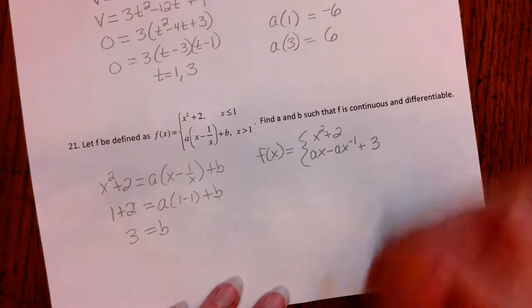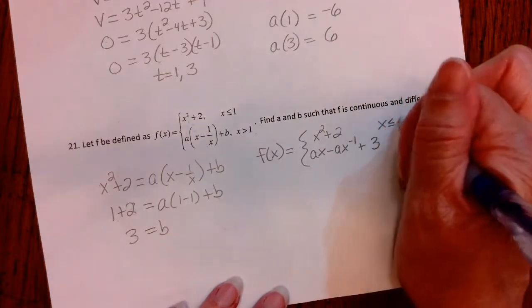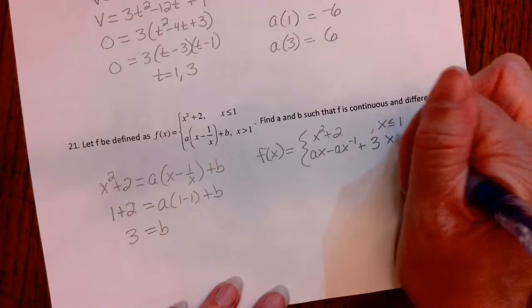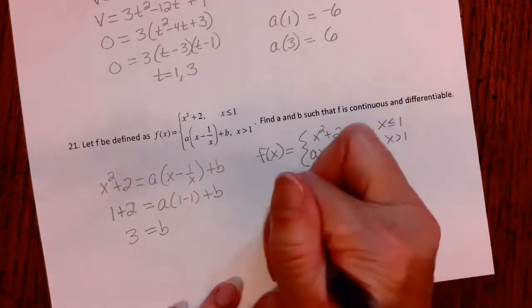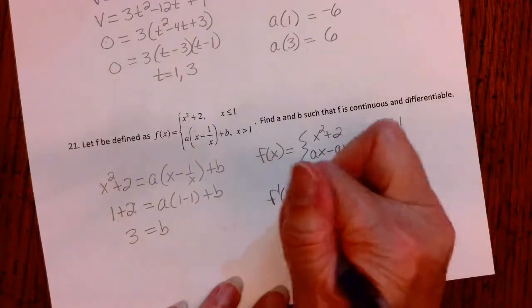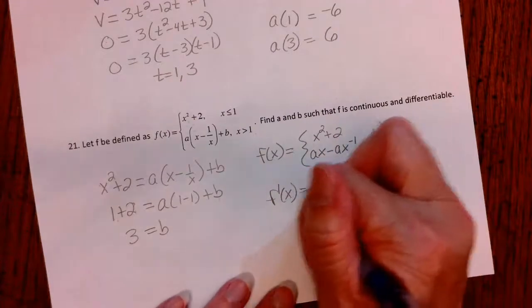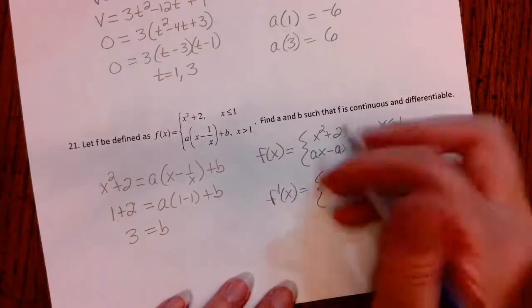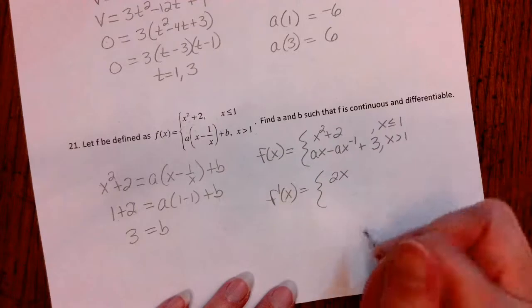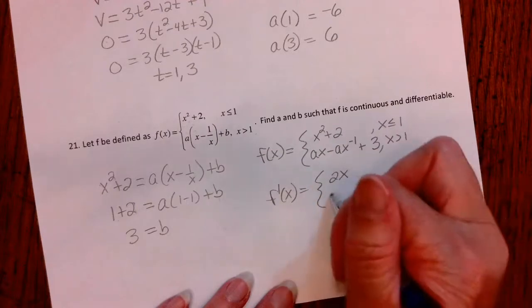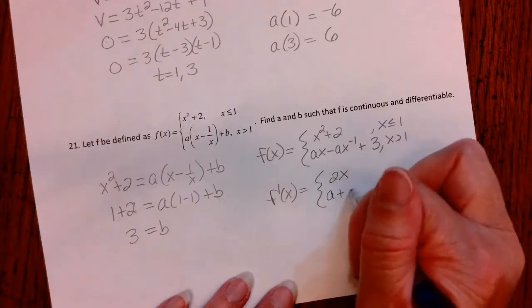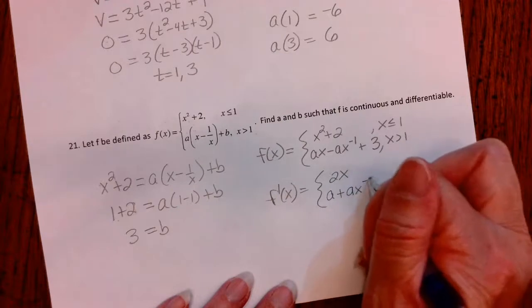These are my two pieces, for x is less than or equal to 1, and for x is greater than 1. I want to do f's derivative for each of these pieces. Top piece would go to 2x. Bottom piece is going to be a plus ax to the negative 2.